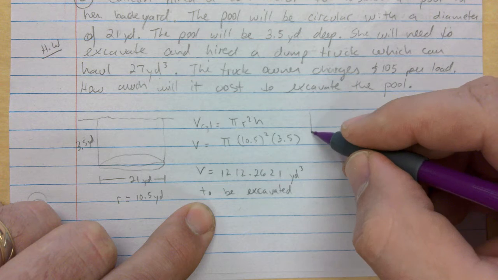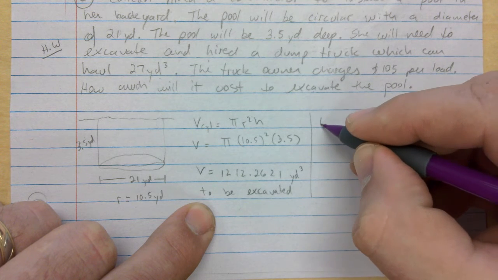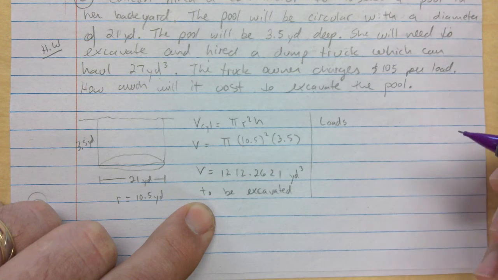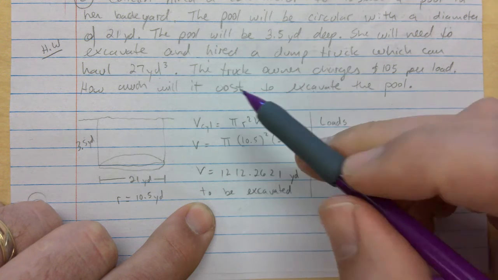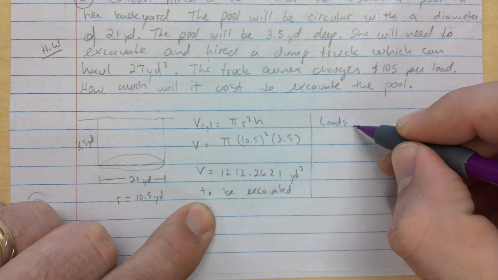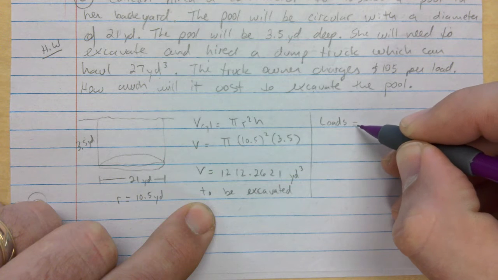So this is how I'm going to figure it out. I'm going to make a line here. Loads. How many loads are you going to need, knowing that you can only take out 27 cubic yards at a time?